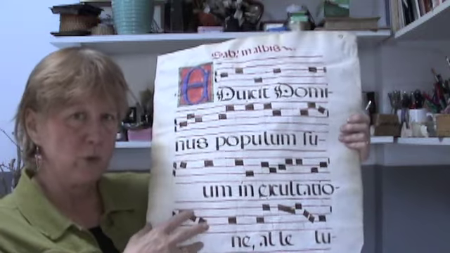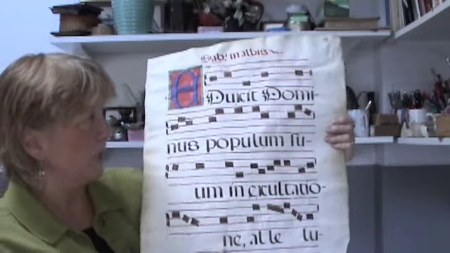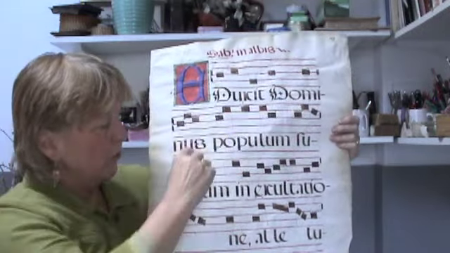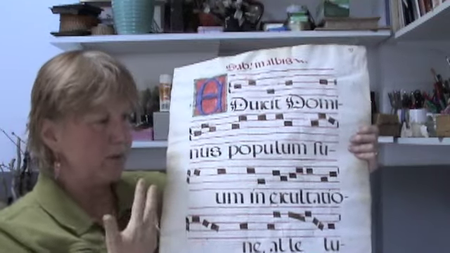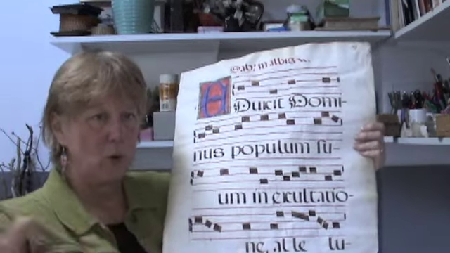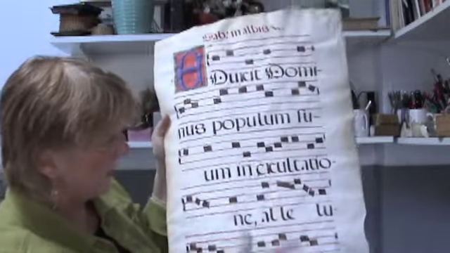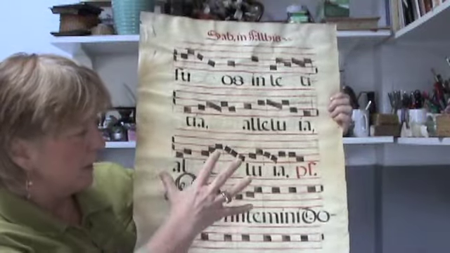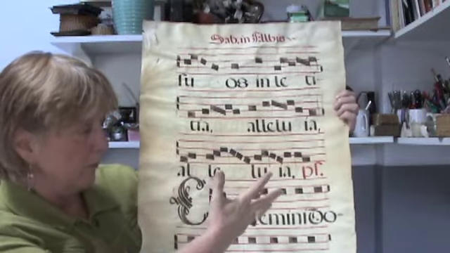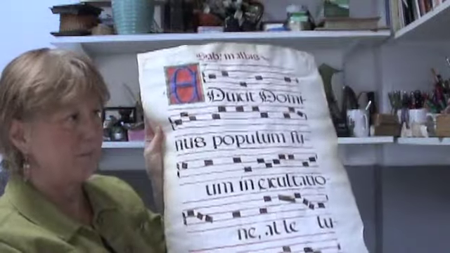This book was used in a monastery for chanting, for singing songs. So the square things that are here, these are the notes and these are the words. So if you think about it, one big book would be made and everybody could sing from that same book. If you look at it, this side is very light, this side is a little bit darker, and this was the side that had the hairs on it, so that would be scraped off, and this would have been the inside of the animal.